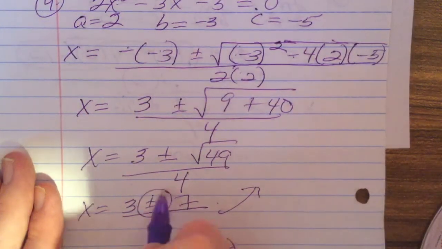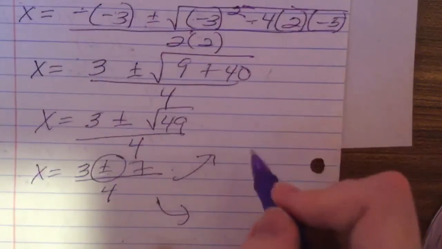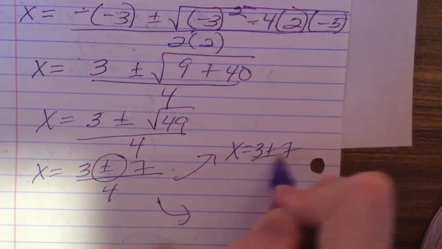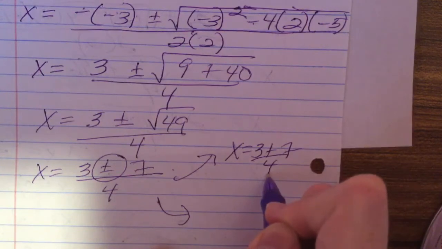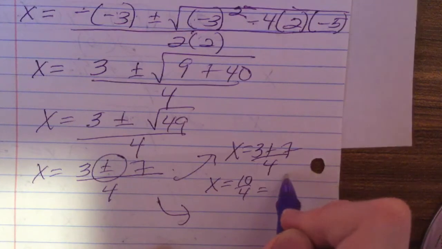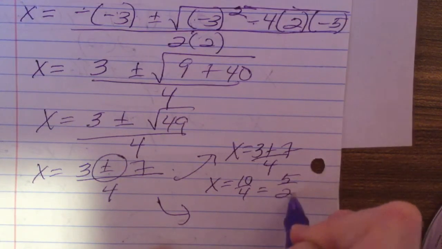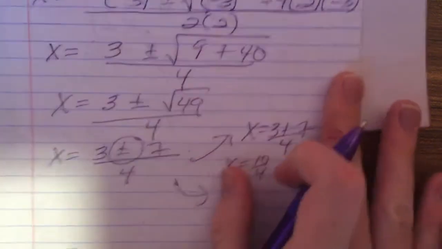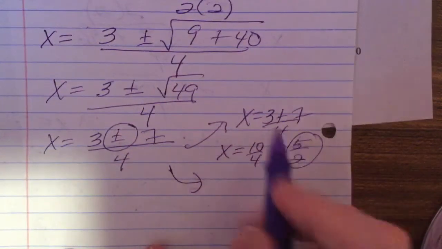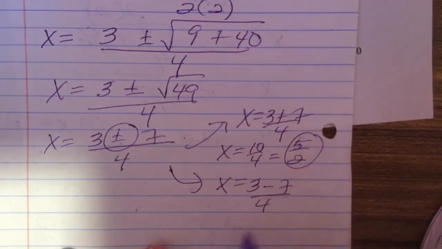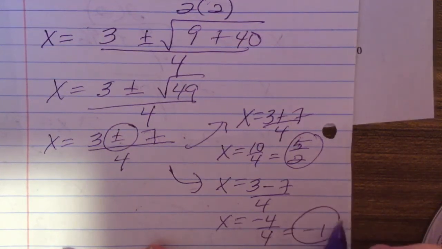And let's evaluate using the plus or minus idea. Up here, we're going to do x is equal to 3 plus the 7 over 4. So this is going to be 10/4. You can reduce this to be 5/2, and it's okay that it's not a whole number. This would be a 2.5. Best to leave it as a 5/2. That's one solution. And then we also could have 3 minus 7 divided by 4. 3 minus 7 is a -4. When we divide by 4, it's a -1. That's your other root.